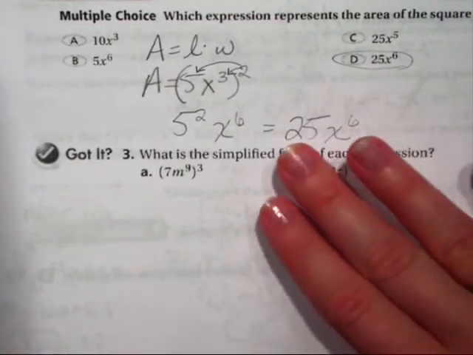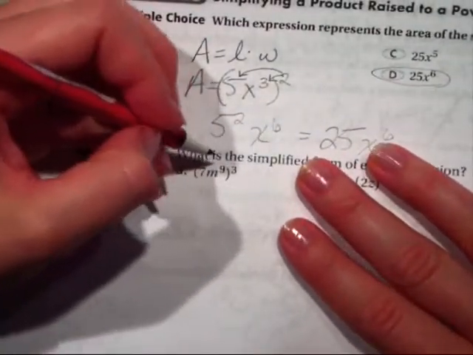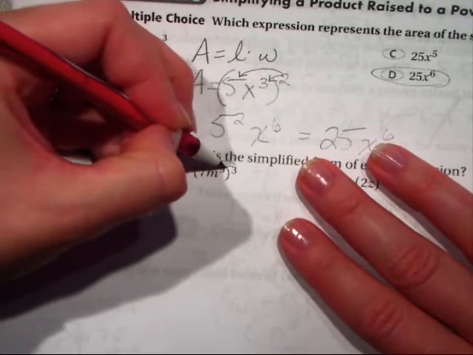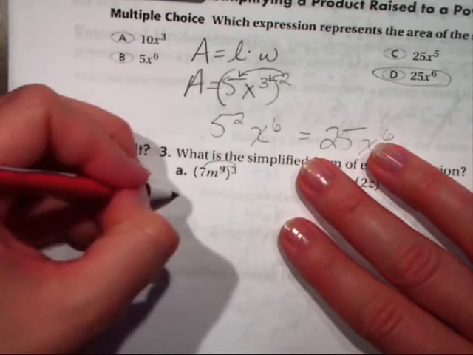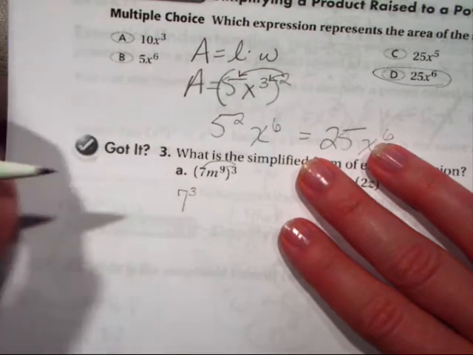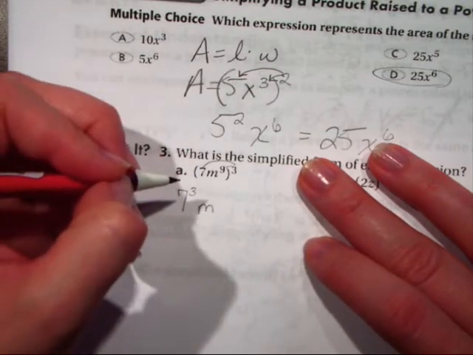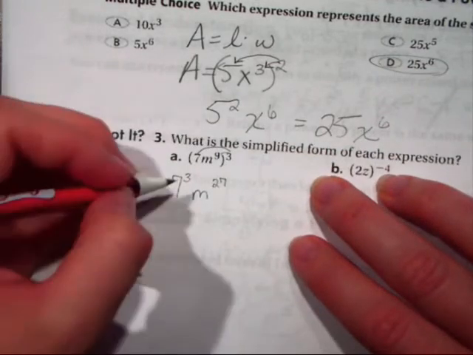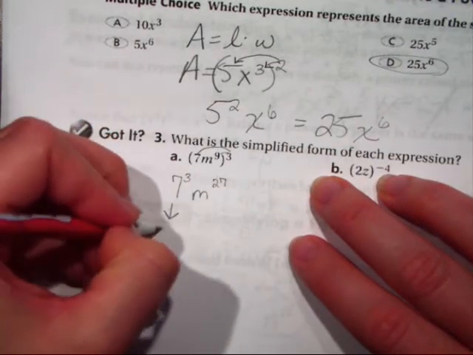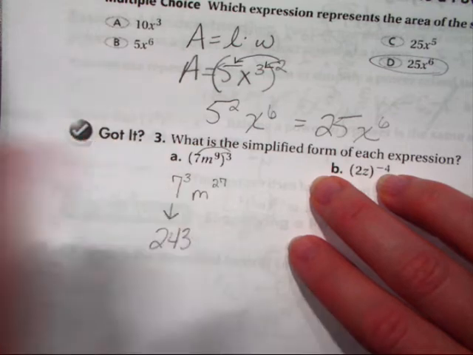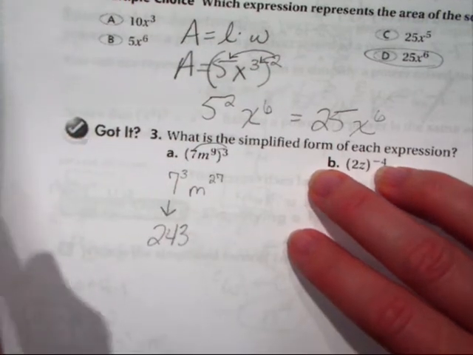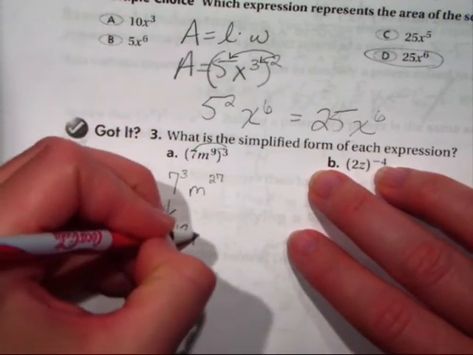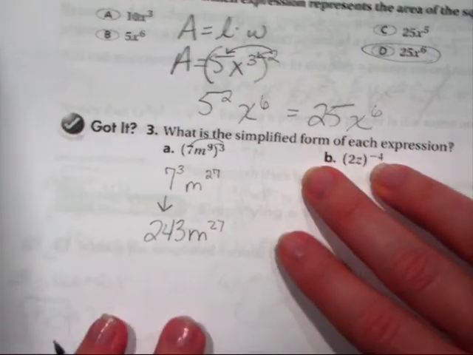Let's try this again in the got it. I would suggest probably watching me do the got it instead of trying them on your own. The 3 goes to the 7 and to the m to the 9th. So I get 7 to the 3rd, m to the 9 times 3, 27. Please don't put 12 there. 7 to the 3rd is 243, not 21. It's 7 times 7 times 7, not 7 plus 7 plus 7. M to the 27th. That one wasn't too bad.